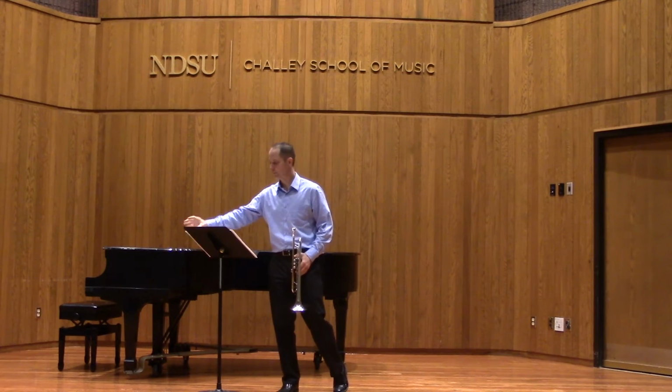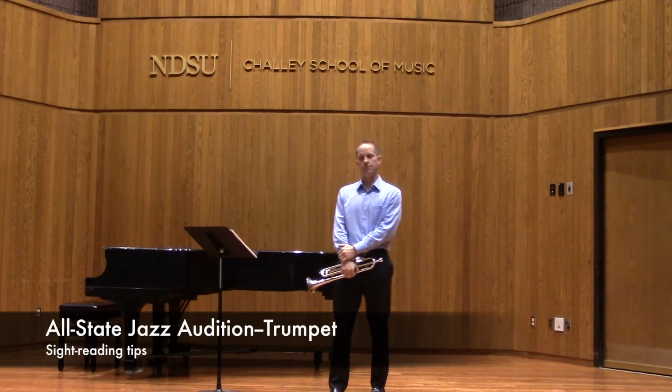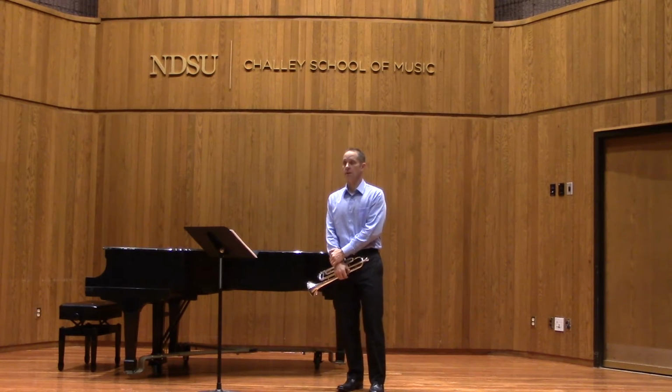And then with the sight reading, the most important part is rhythm and time feel. So it doesn't matter if you maybe miss a note, the time has to keep going and the rhythm has to keep going all the time. That's the most important part.